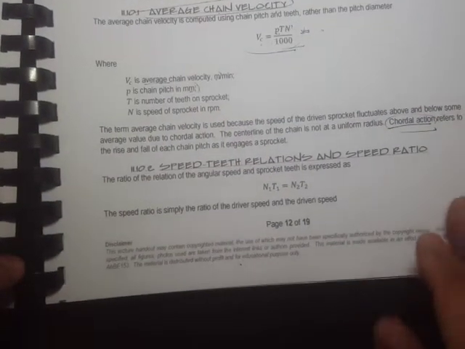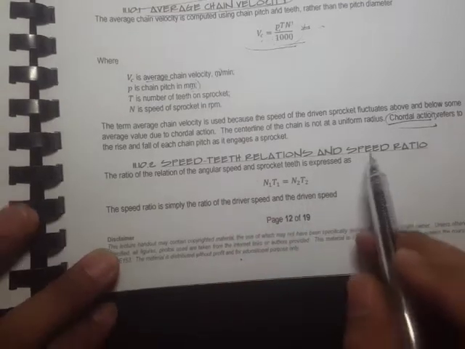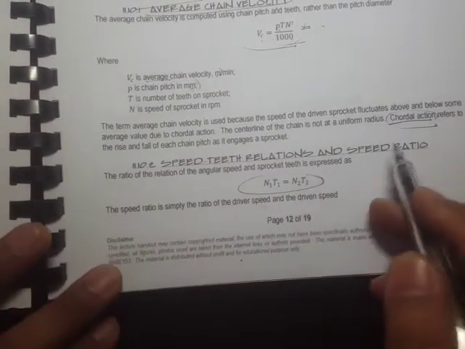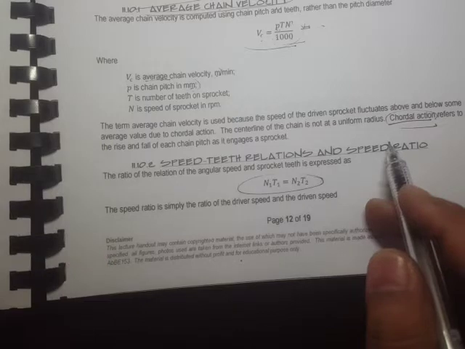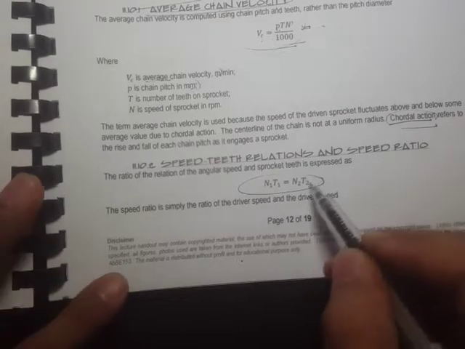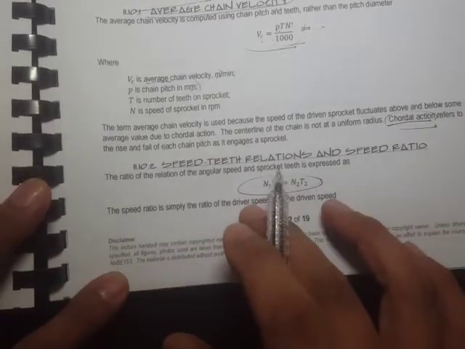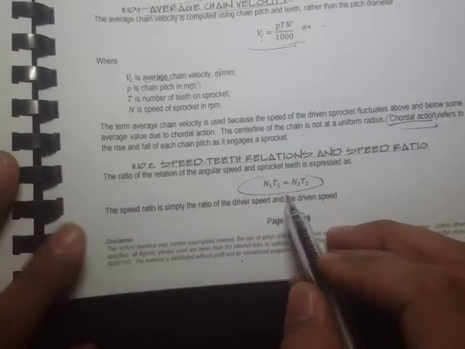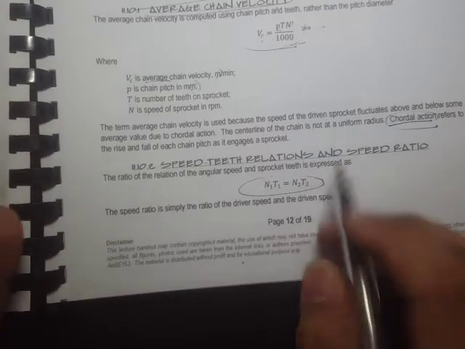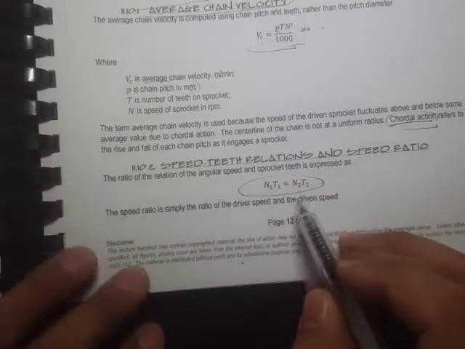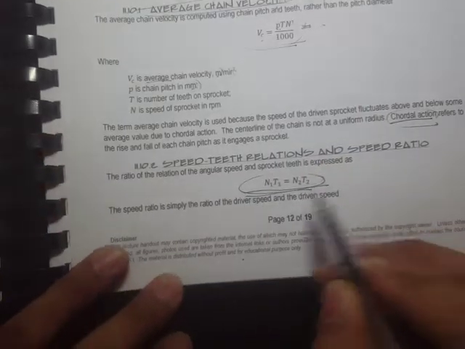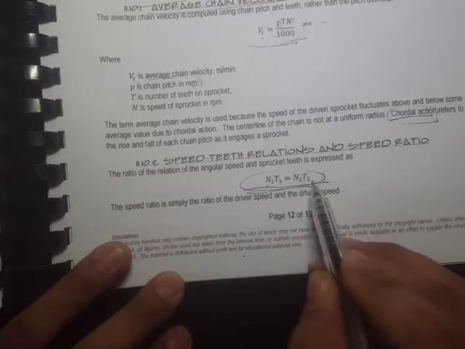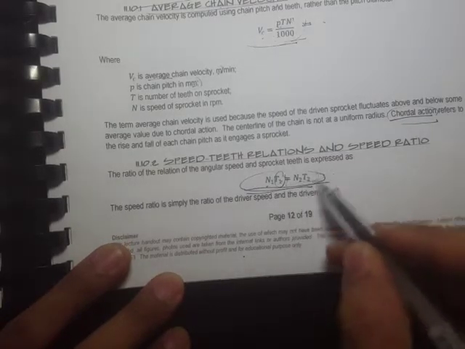And now for the speed and teeth relation and speed ratio. Recall that in the belt drives we use the diameter, but for the chain drives you use the number of teeth rather than the pitch diameter. The basic equation is simply N1T1 equals N2T2.